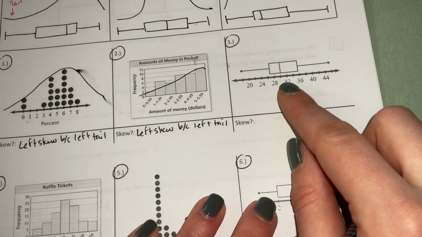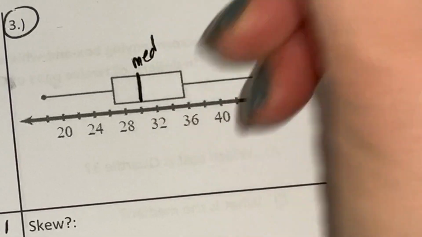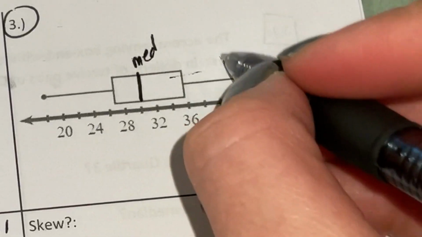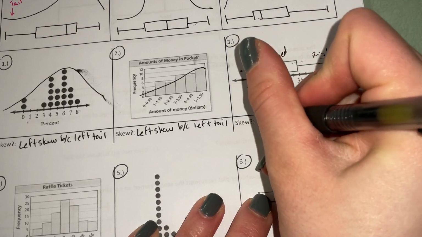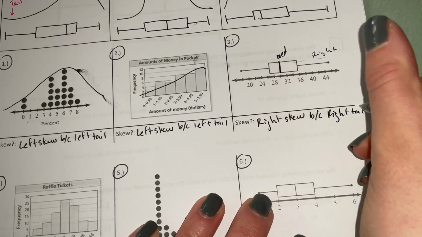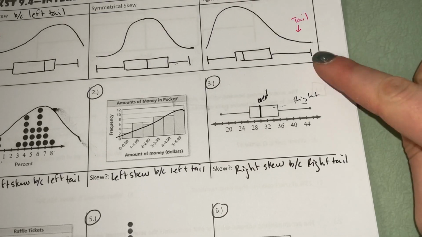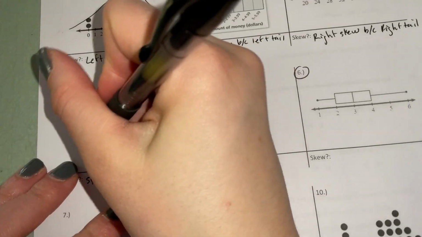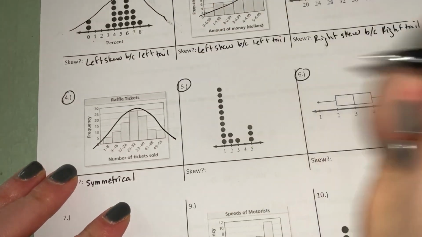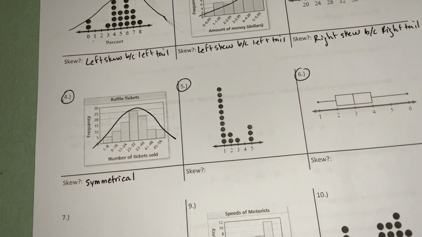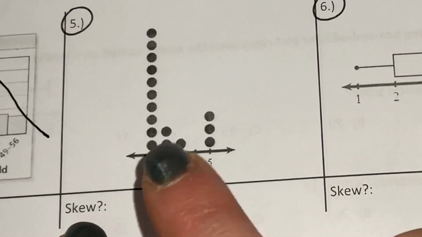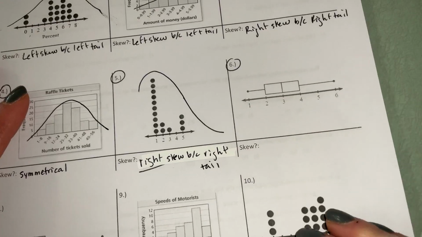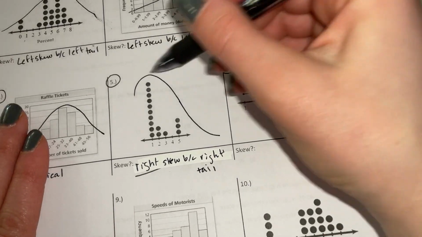All right, this one, it looks like our median is a little bit towards the right. So we have a long right tail. So we got a right skew because we have a right tail. So it's looking a little bit more like this guy right here. Looking at this one, what do you guys think number 4 is gonna be? This one's looking a little bit more symmetrical when I draw the hump that goes with it. All right, let's look at number 5 here. What do you guys think number 5 is looking like? This one's looking like a right skew because it's got a right tail.